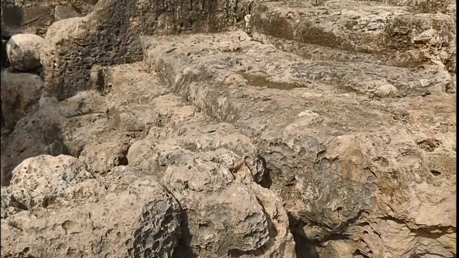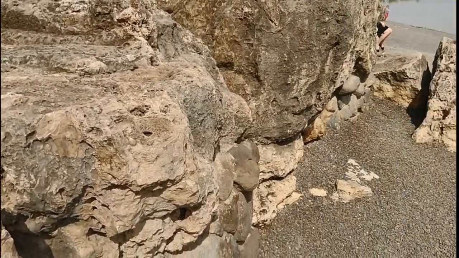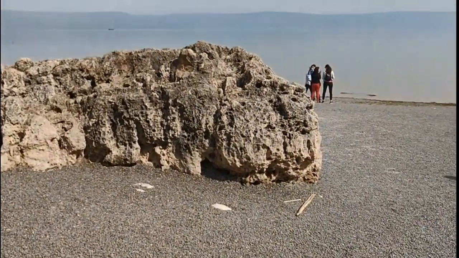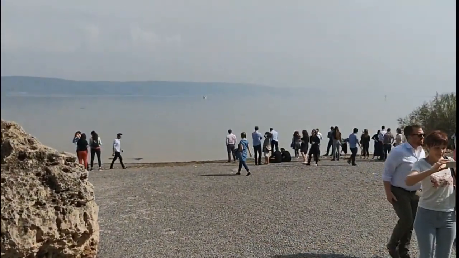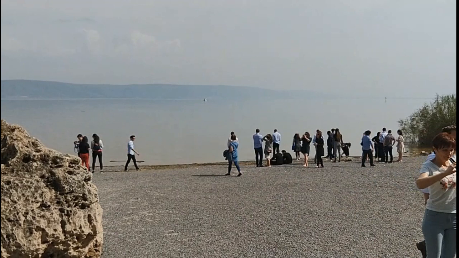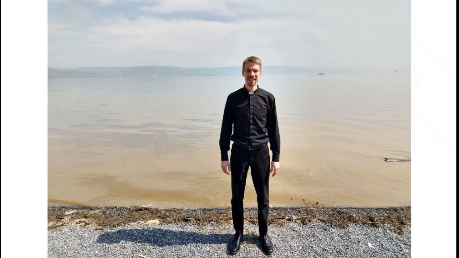Okay, there's the stairs. And you'll see kind of a short view of the lake. So that's kind of where the apostles, when Peter jumped into the sea, that's the area right there, and swam to Jesus. And it says they were about, I think it says 100 yards off the shore, so you can kind of imagine that. A picture next to the sea.